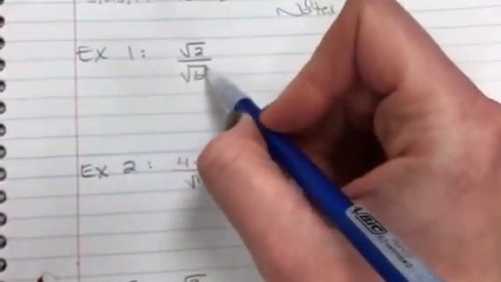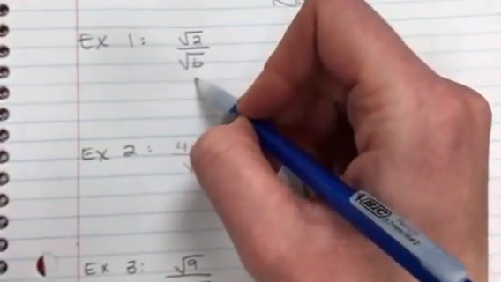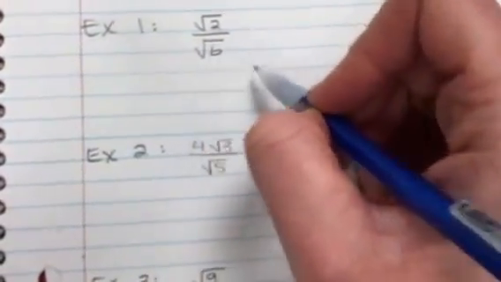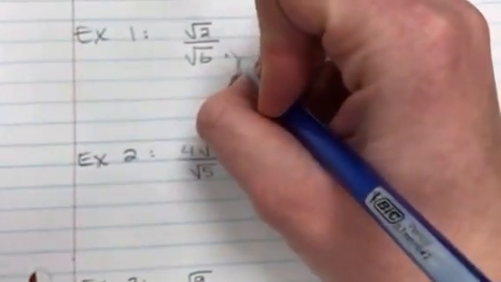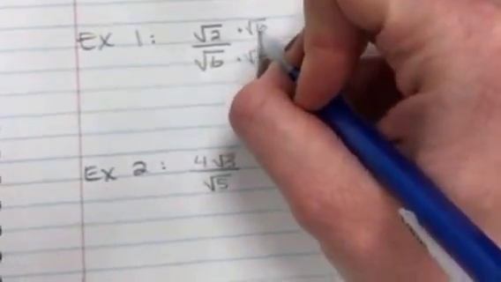Example 1. In order to rationalize the denominator, that means just in order to call this a simplified fraction, there can't be a denominator with a radical symbol. So to get rid of that, we're going to multiply the numerator and denominator by radical 6.